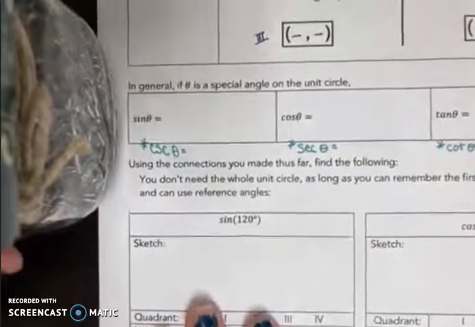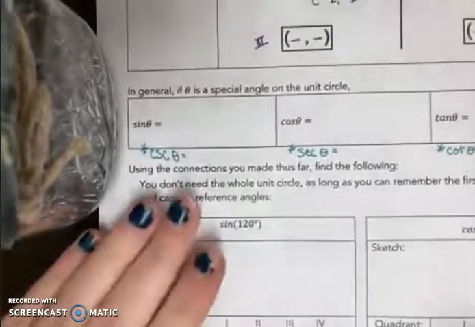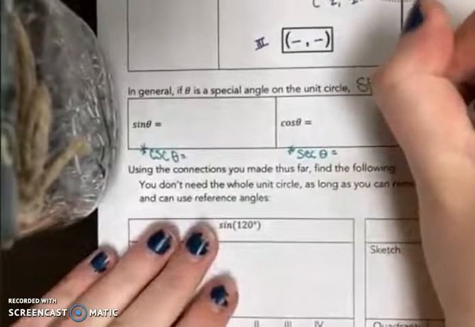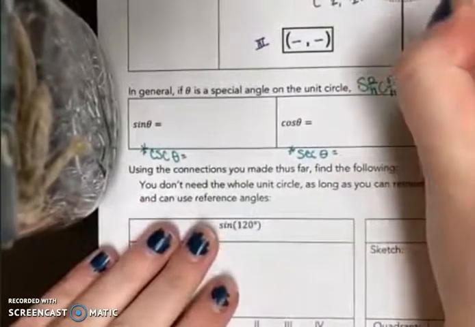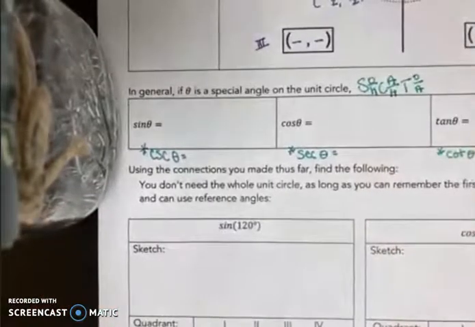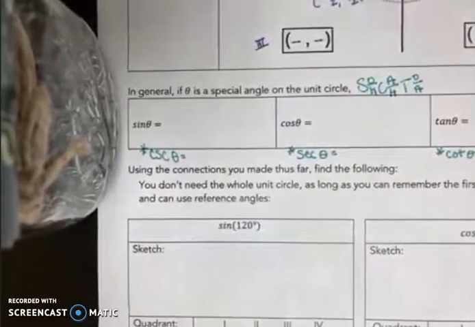We know that sine, cosine, and tangent, we use SOHCAHTOA, which stands for sine is opposite over hypotenuse, cosine is adjacent over hypotenuse, tangent is opposite over adjacent.